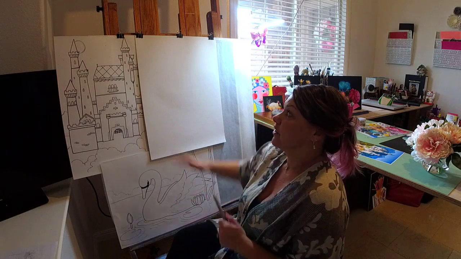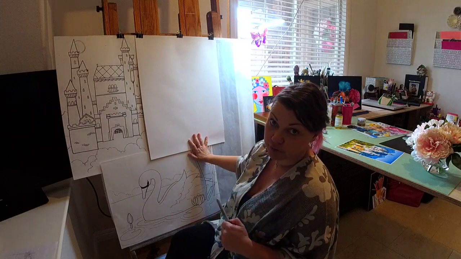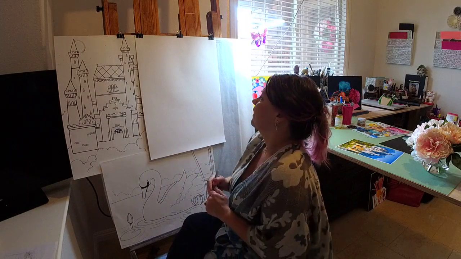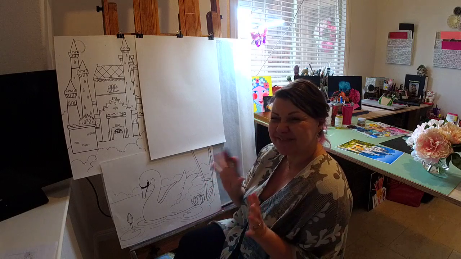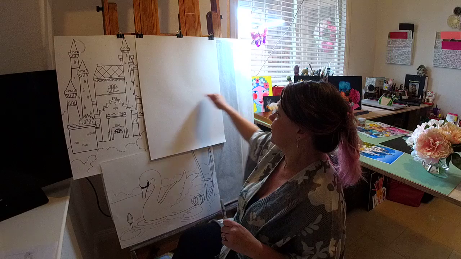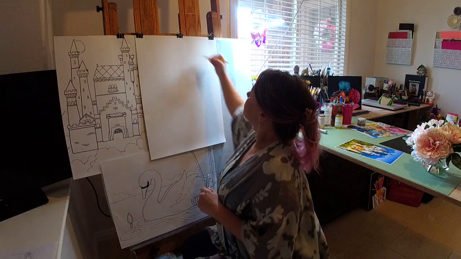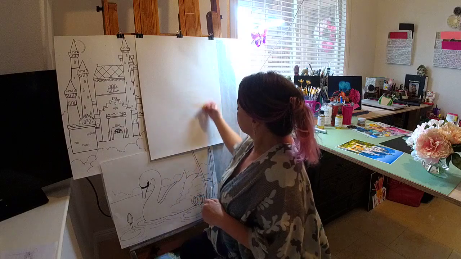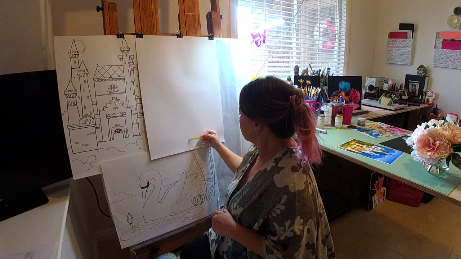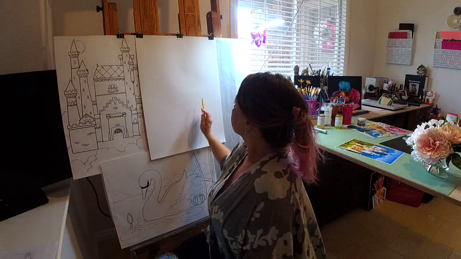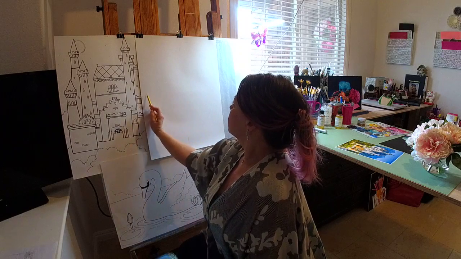So we're going to start out with our page in a vertical format. So up and down, right? It's going to be tall, just like this. And we are going to divide our page up a little bit in half. Okay, so we're going to start from the top, and I'm going to just do a couple pencil lines so I know where the center of my page is. And you can erase these later if you'd like, but we're just using them as a guide.